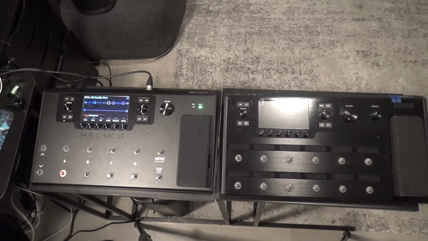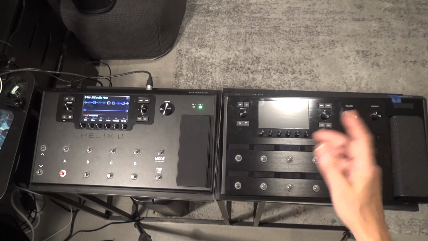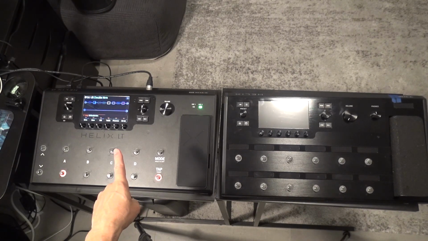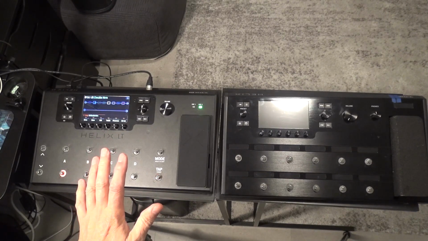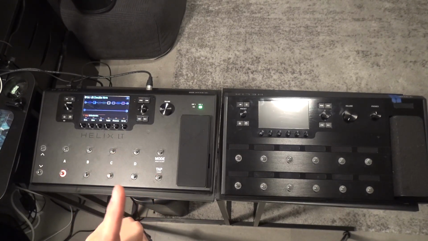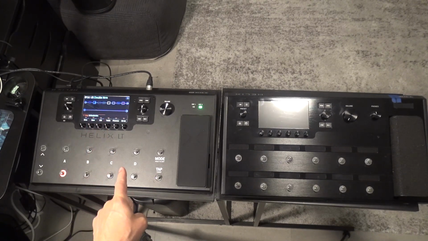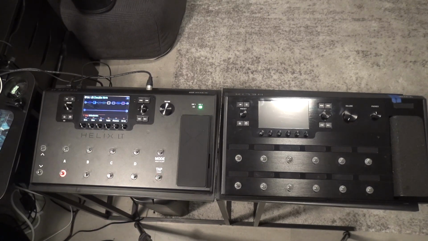So I thought, oh my God, I mean, I'm using this unit every single day, though I have a camper too, but I said, okay, what should I do? And then I decided to go with the Helix LT, which is here at my left. And I have to tell you something. If I knew from the beginning, I would have gone directly with the Helix LT.